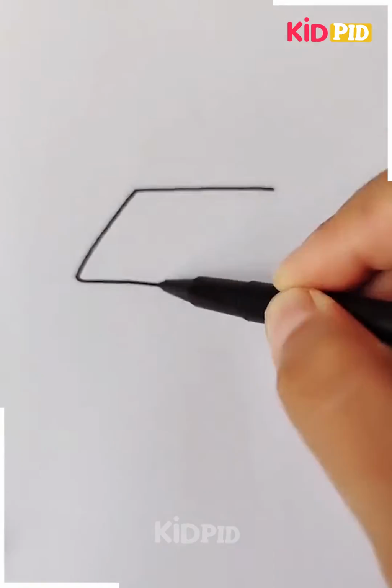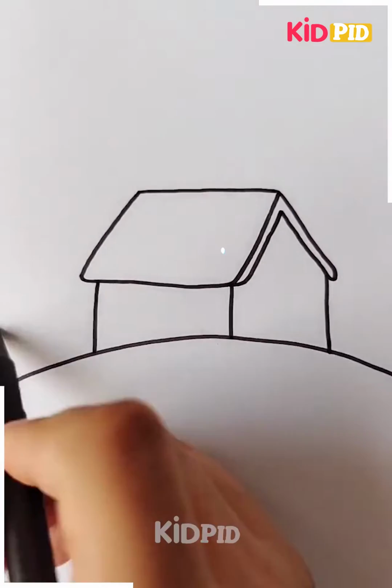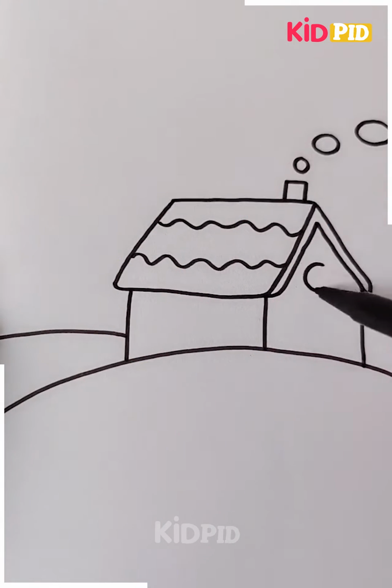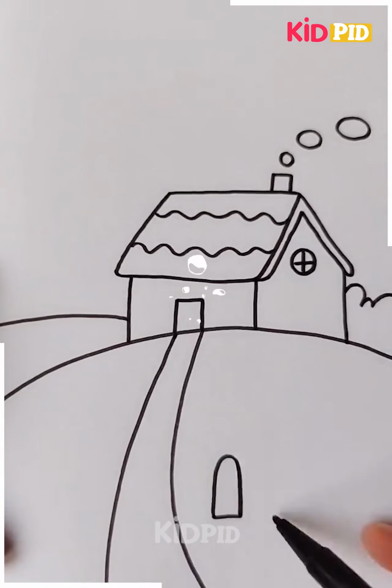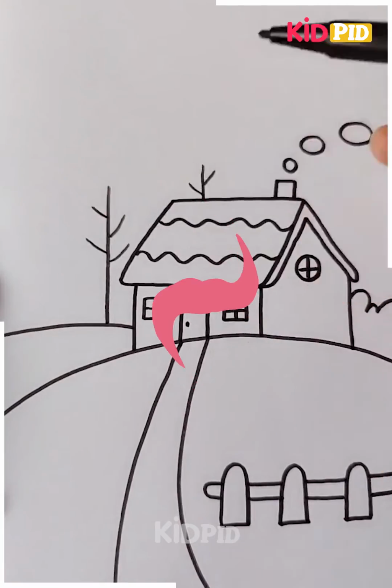Next, we will be drawing a new type of house and a new natural scenery. So draw the top of the house, an attached roof, and make it look as though the house is on hills. Then draw squiggly lines on the roof of the house to make the house have layers. Draw a circular window, add a door, add bushes, and add a fence to the house. Also add some circular windows and some square windows and add a pathway to the door.